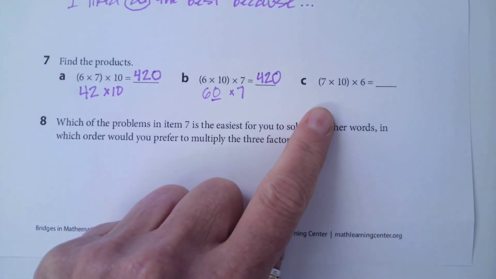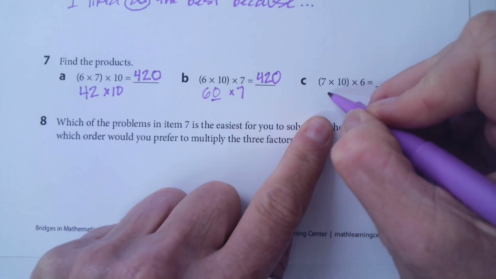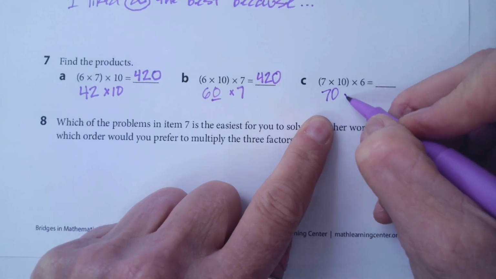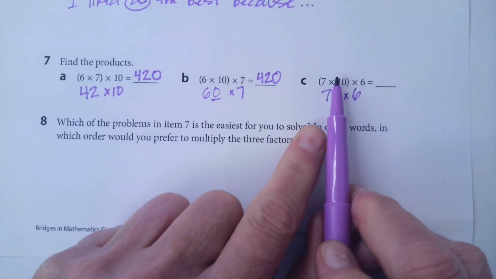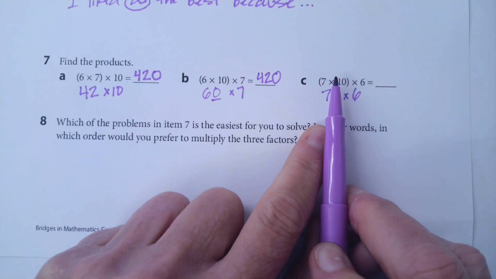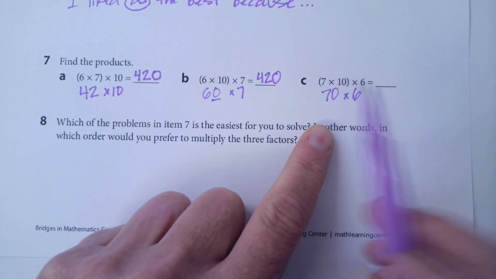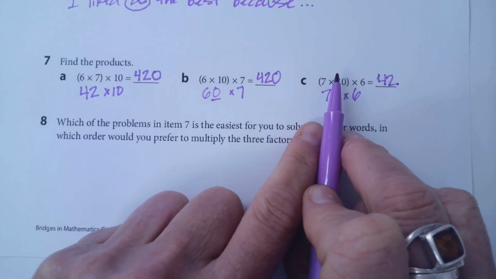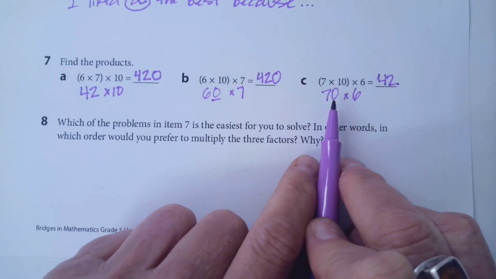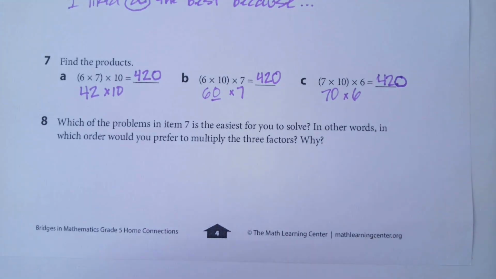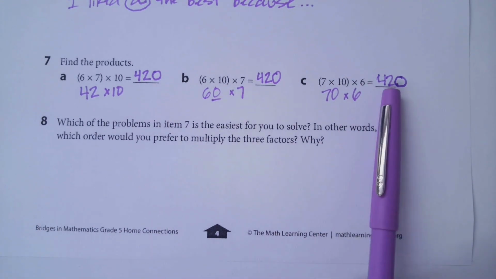And I see it's going to be very similar over here. 7 times 10 is 70. 70 times 6, again, if my factor has a 0, I can just kind of ignore it. And 7 times 6, 6 and 7 live in a shoe. It must be size 42. And it's not just 7, it's 70. So I need to remember to add a place value right there to make 420. So they're all the same.